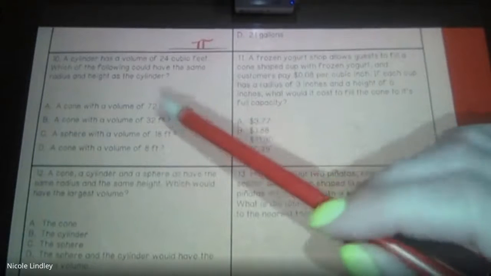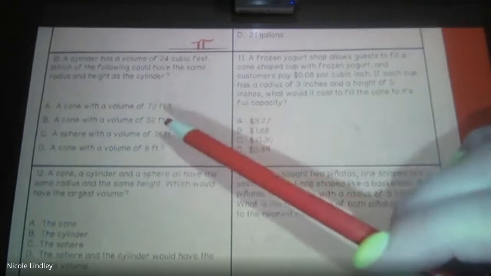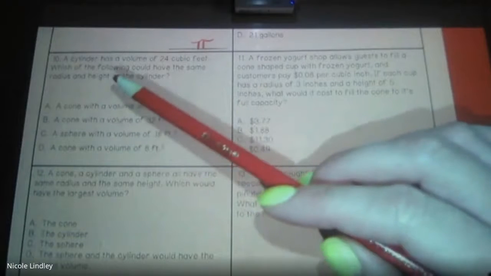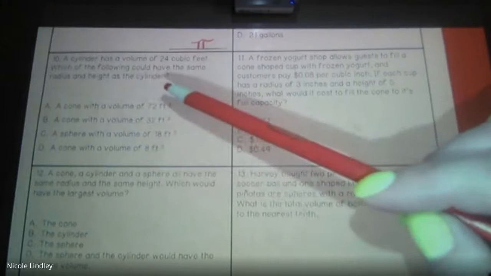All right, question number 10. A cylinder has a volume of 24 cubic feet. Which of the following could have the same radius and height as the cylinder?